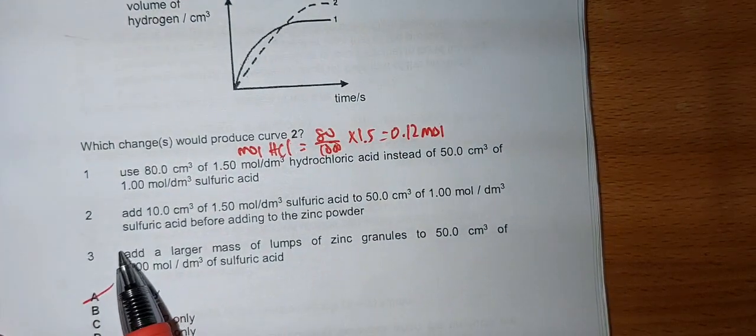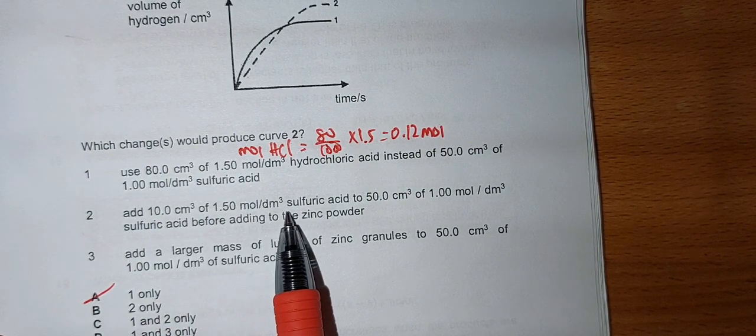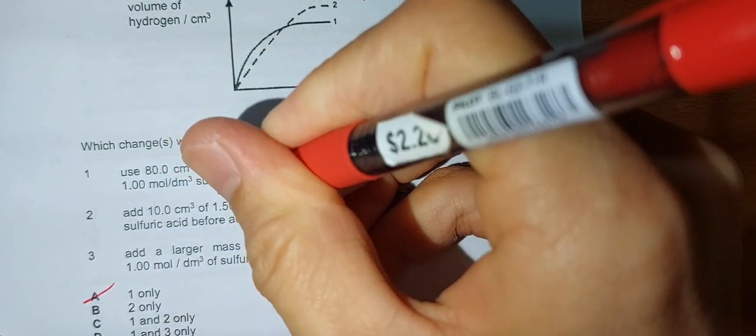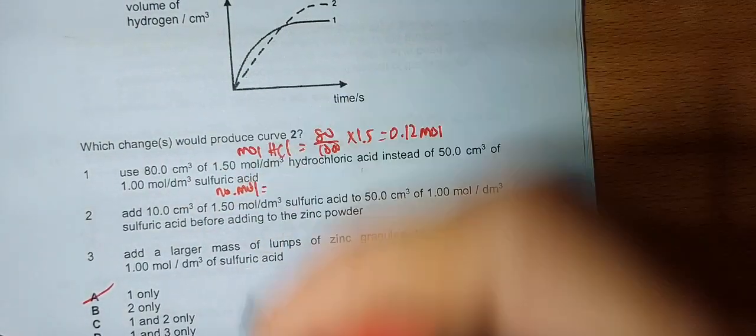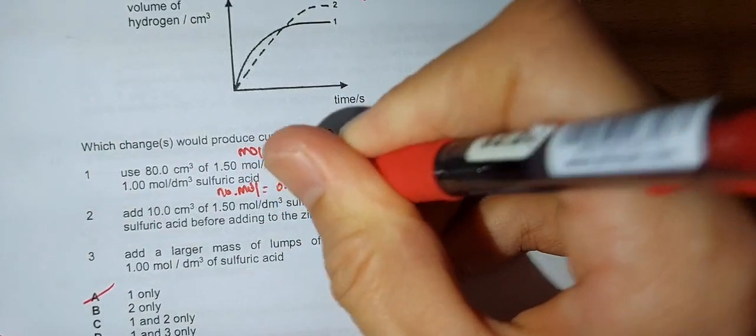Let's look at number 2. At 10 cm cube, 1.5 mole per dm cube. So this one, you have to calculate the number of mole, and this number of mole would be 10 divided by 1000 times 1.5, and that will give you 0.015.